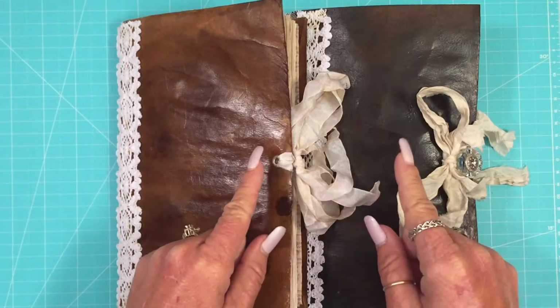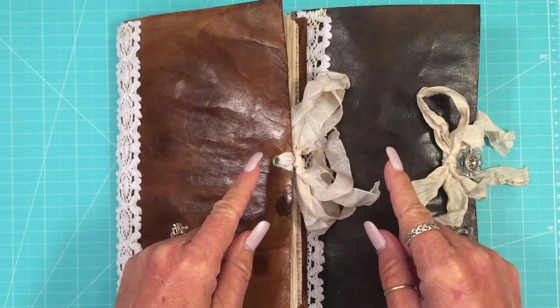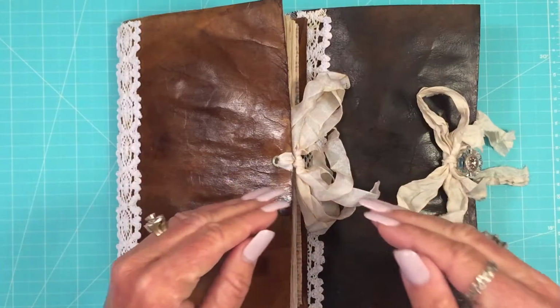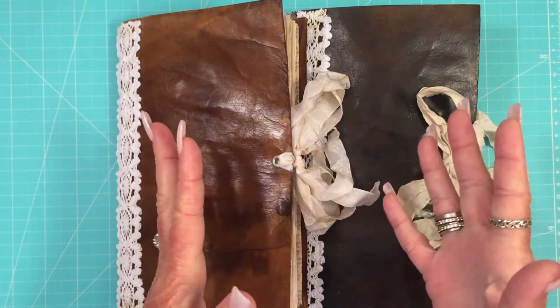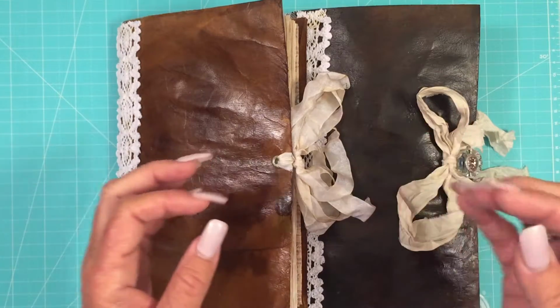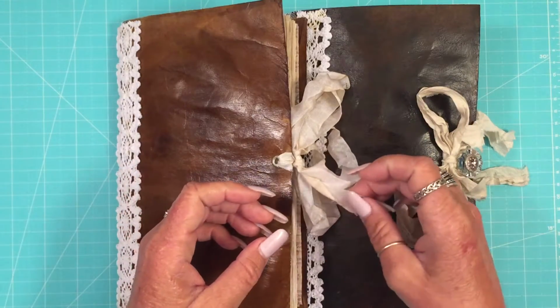Now, don't get me wrong. I am not comparing my journals to hers. Her journals are freaking awesome. But the general style, I suddenly realized that's what I like to make. And this is my next tip.